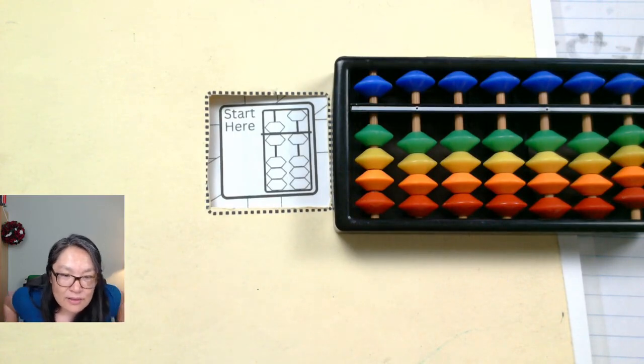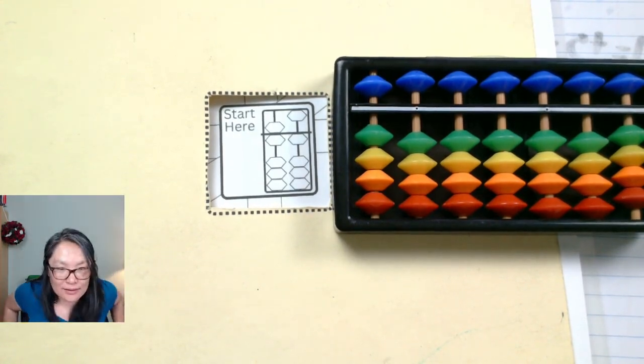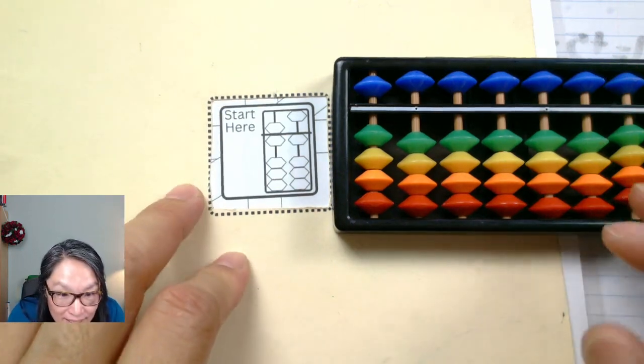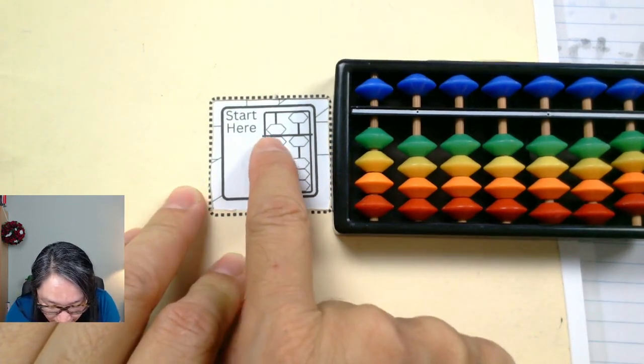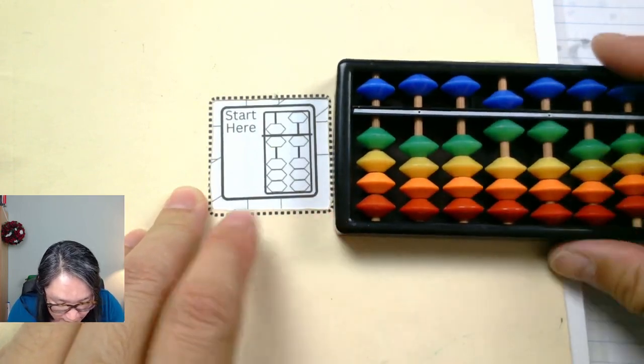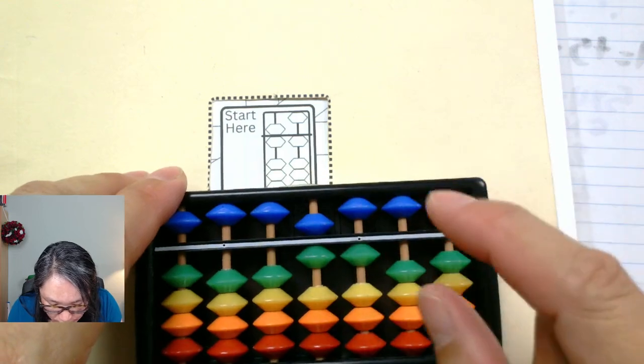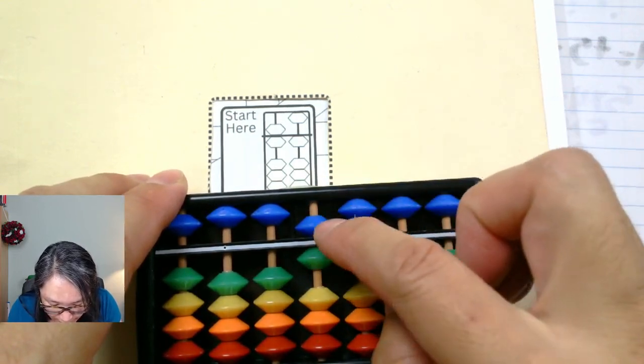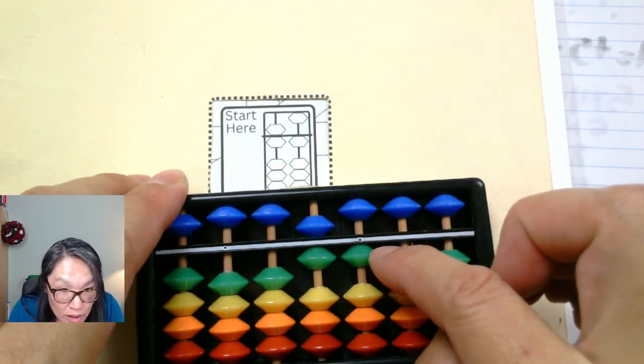What is this? Brian, it's an abacus. 61. Yes, it is. Because we have 5, 6, and then 1. That's what it looks like. 61. You're absolutely right. Don't forget to smile. 5, 6, and then 1. That makes sense.